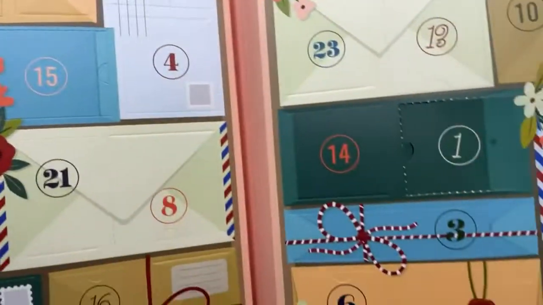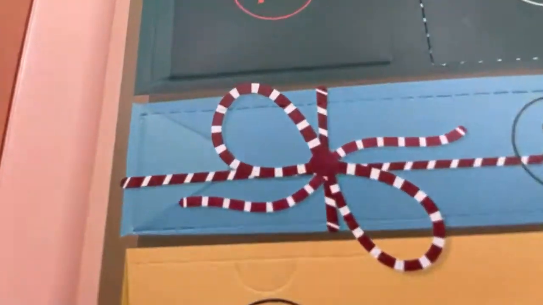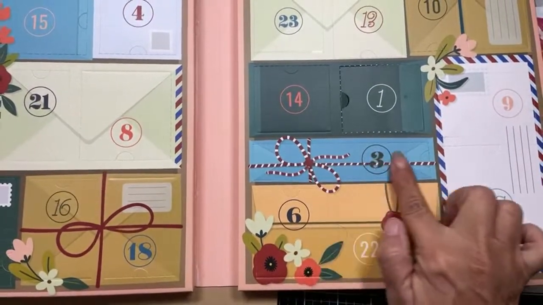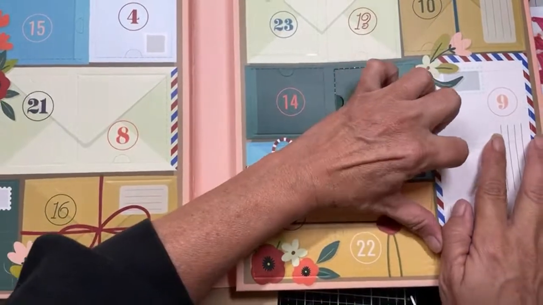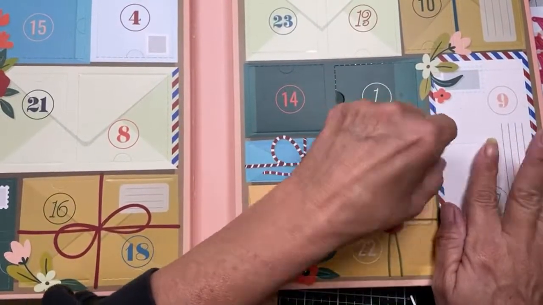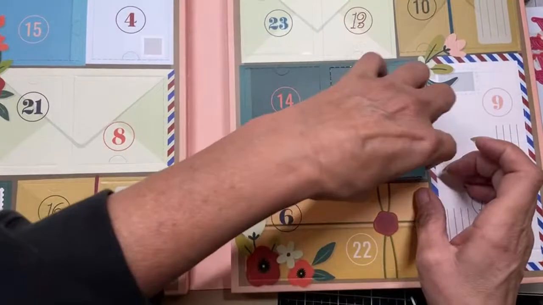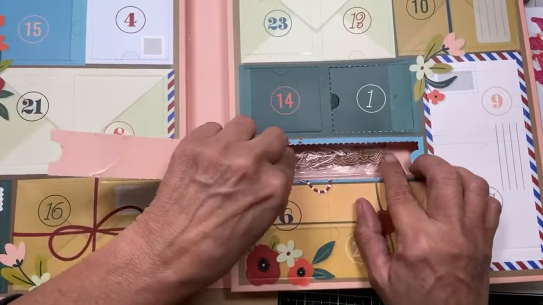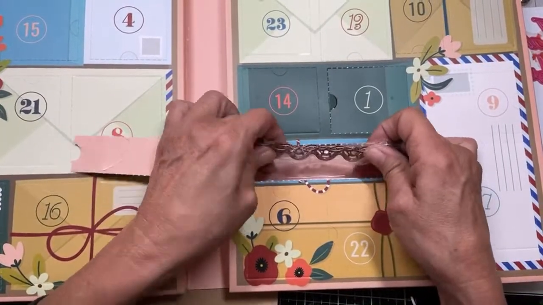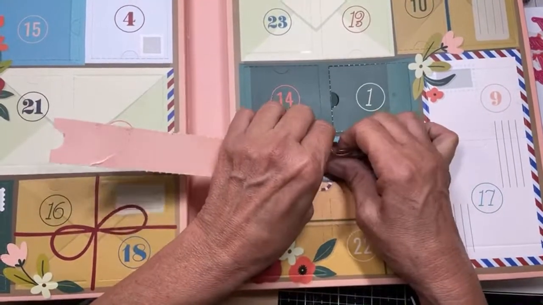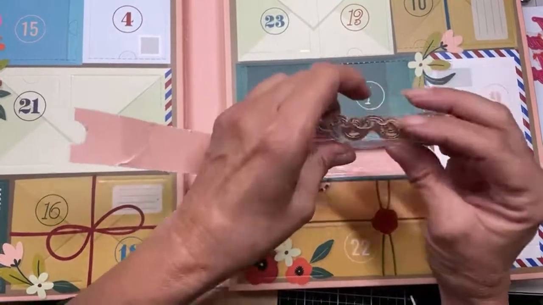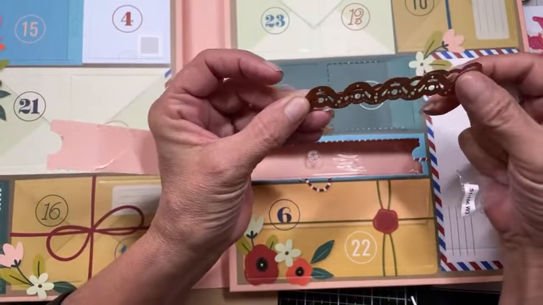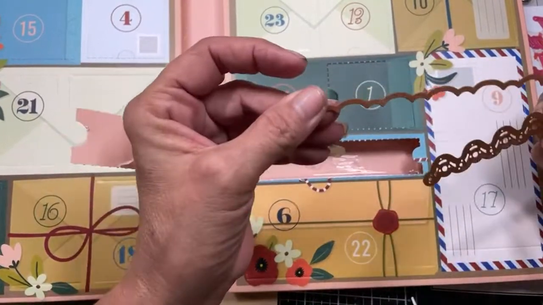And then day 3 is where? Oh, here's day 3. Right here, here's day 3. Let's open day 3. Come on. Oh, looks like a die. And it is. Look at this, guys. Some kind of border die. Let's get it off the... there we go. So this is day 3. It looks like a little border die. That could be clouds.